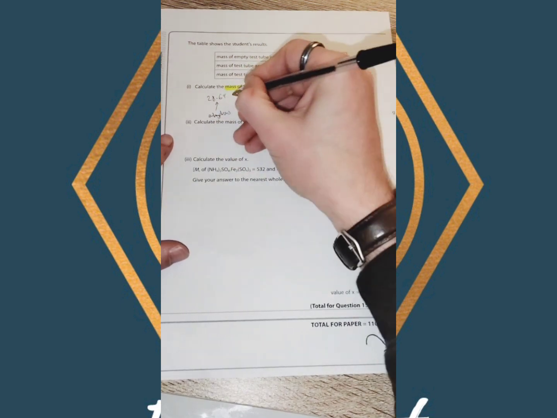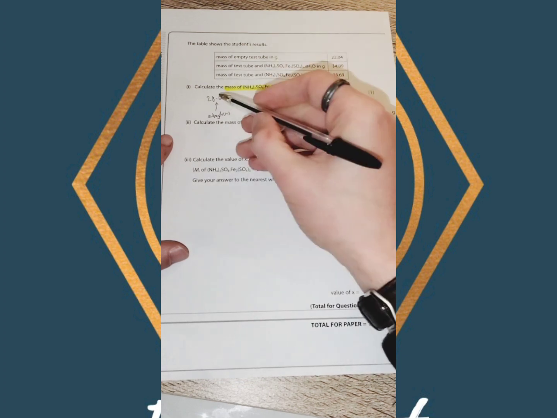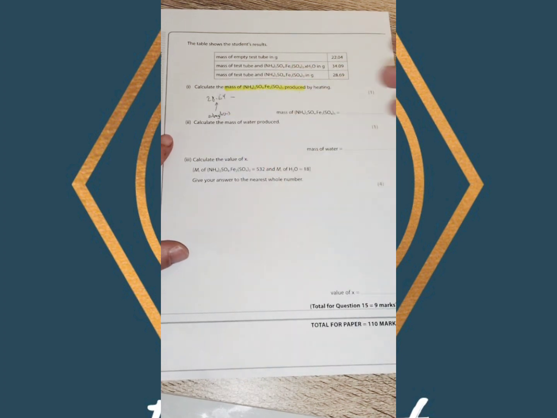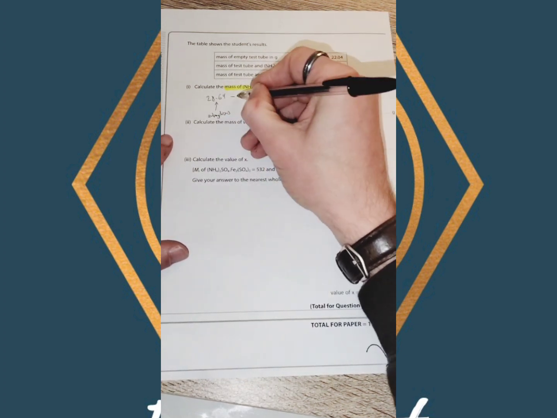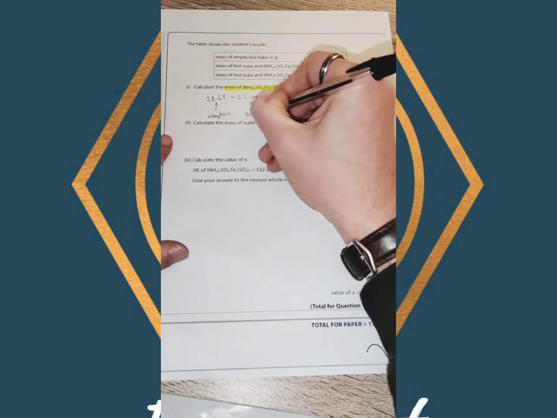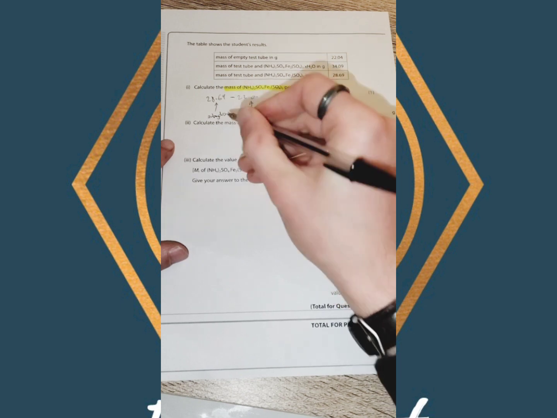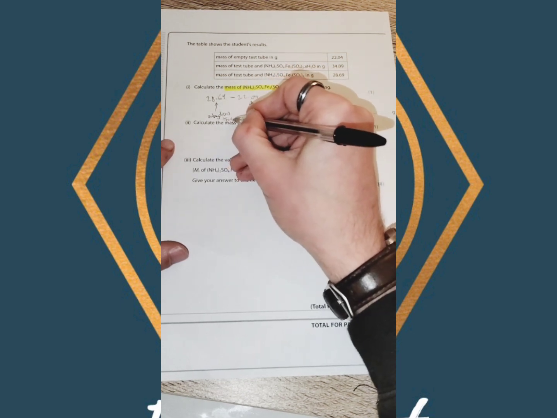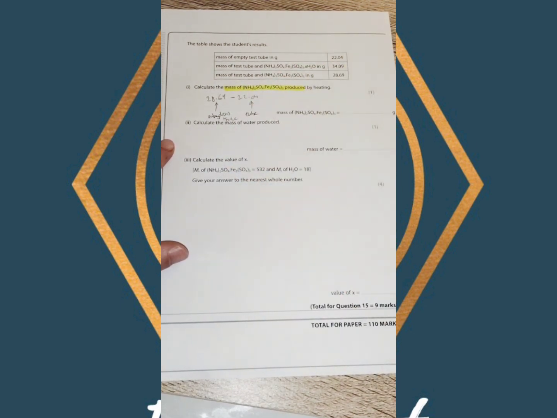It's been driven off. And we take away from that the mass of the empty tube to find out just what the compound itself weighs, and not the tube as well. We're going to take away 22.04. Remember, that's just the mass of the glass tube itself. So it's the compound and the tube together minus the mass of just the tube on its own. And that will give us our answer, which comes out as 6.65 grams.